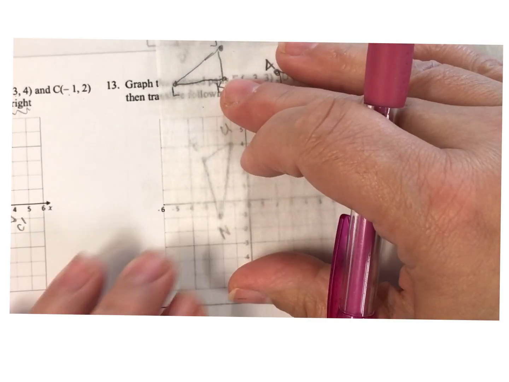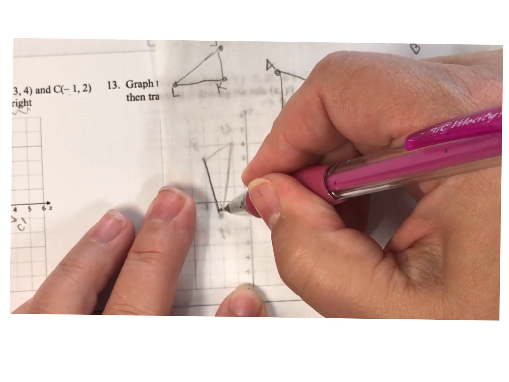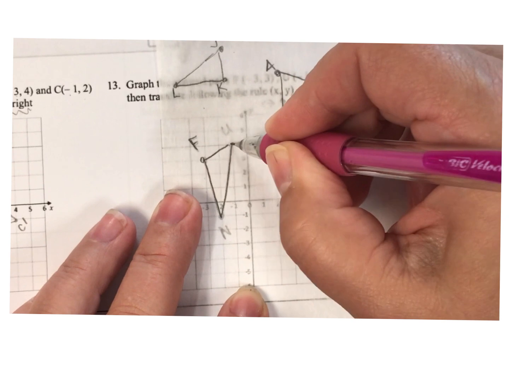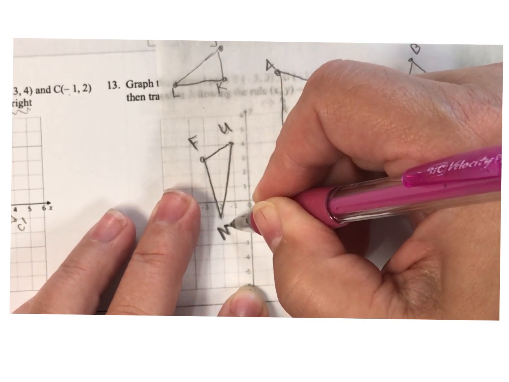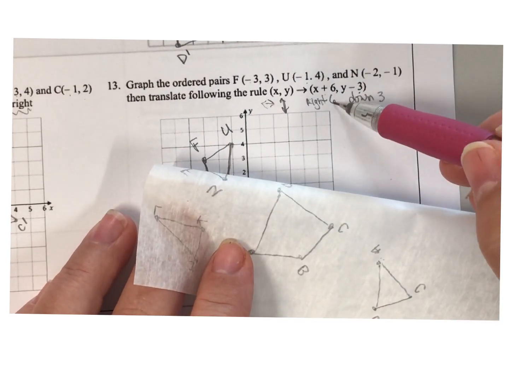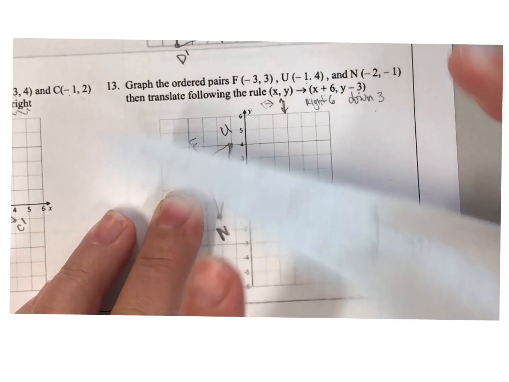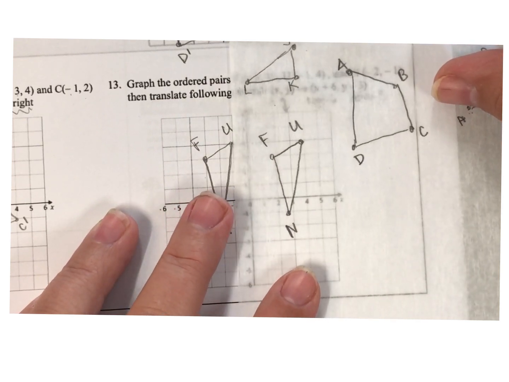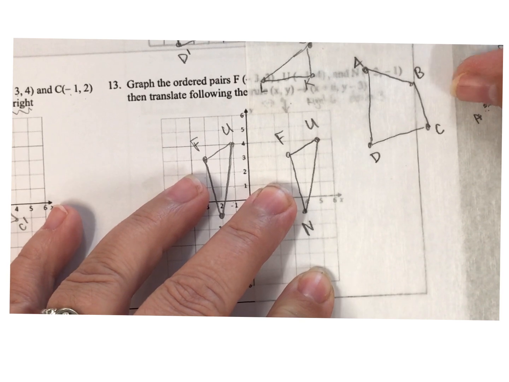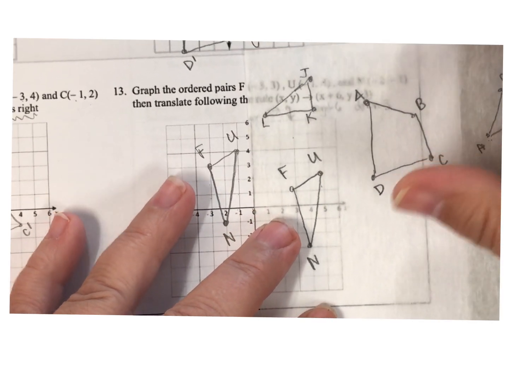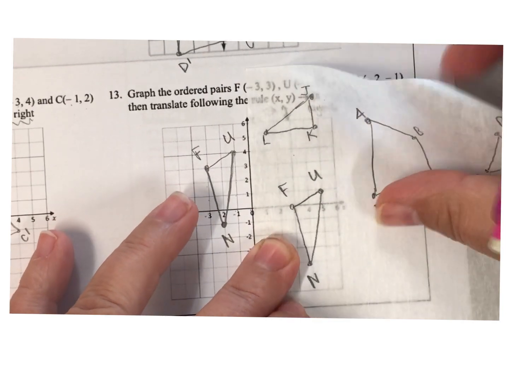So I'm going to take that triangle. So again, I'm going to take my trace paper. Label it F, U, and N. Then again, I'm going to move it right 6, down 3. So right 6, 1, 2, 3, 4, 5, 6, and then down 3. And again, notice how I'm looking at the grid behind it. So 1, 2, 3. Notice how I didn't turn my page.